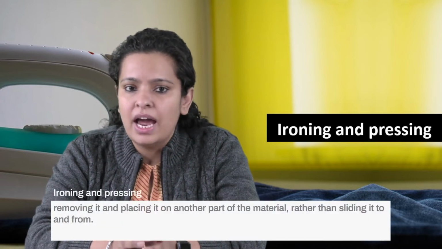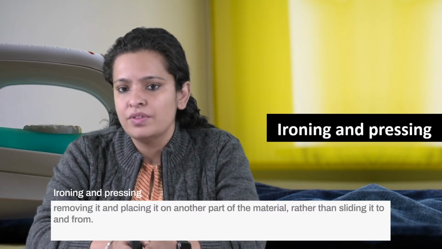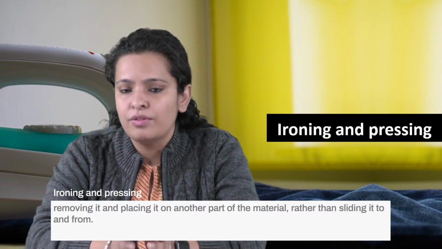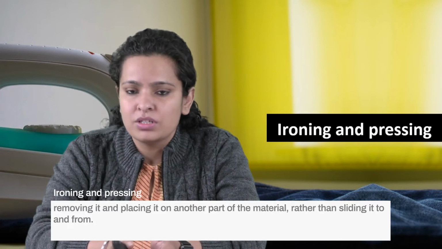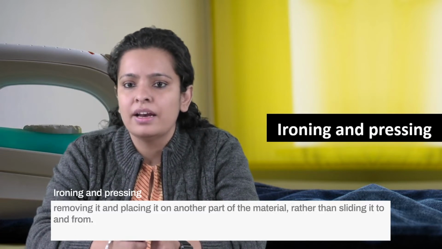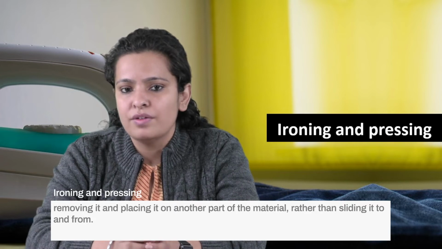In ironing we just slide the heated iron onto the fabric, but in pressing we apply pressure with a heated iron at a particular place of the garment, then remove it and place it on another part of the material, rather than sliding it on the surface.